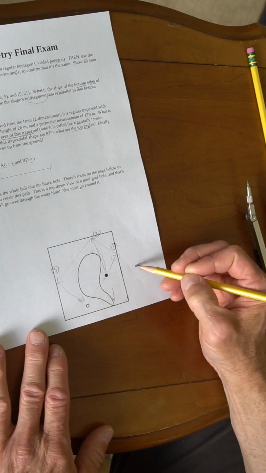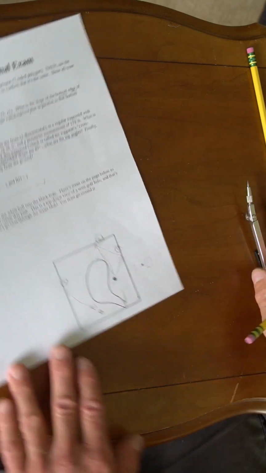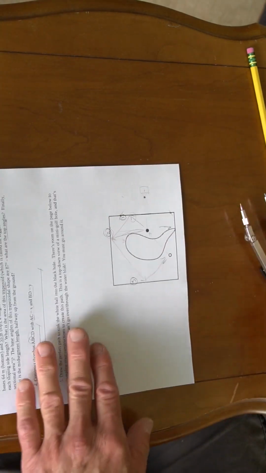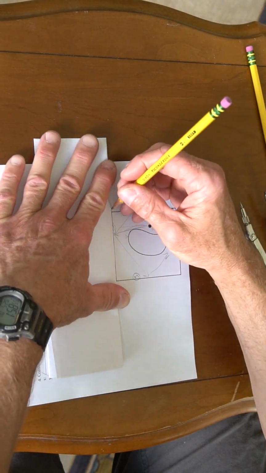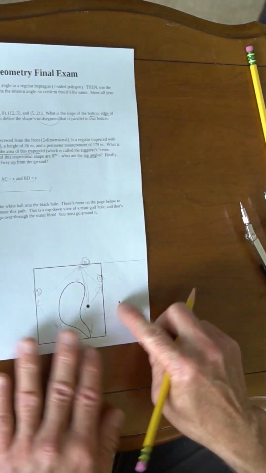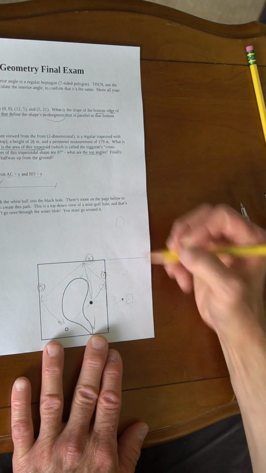At this point, we need to reflect this reflection across the second wall that we need to reflect across. So it'll be handy to extend this wall's line into space, and we need to extend that ball image up to here somewhere.